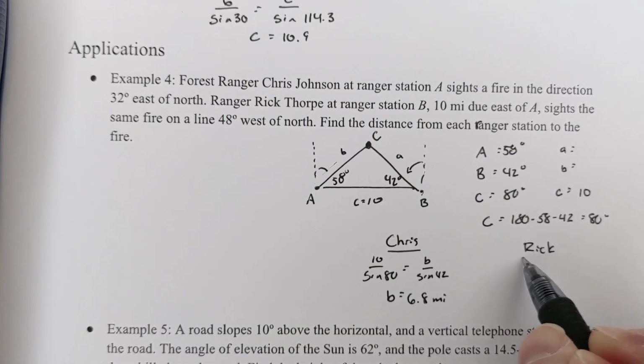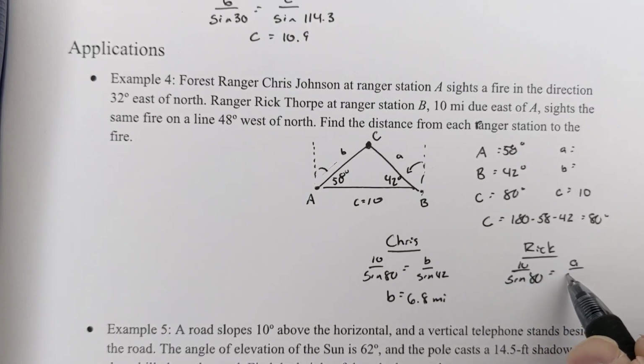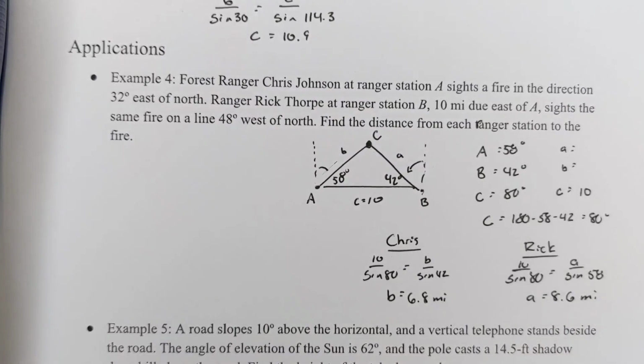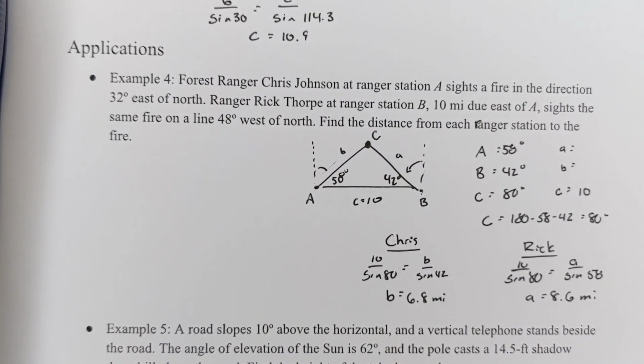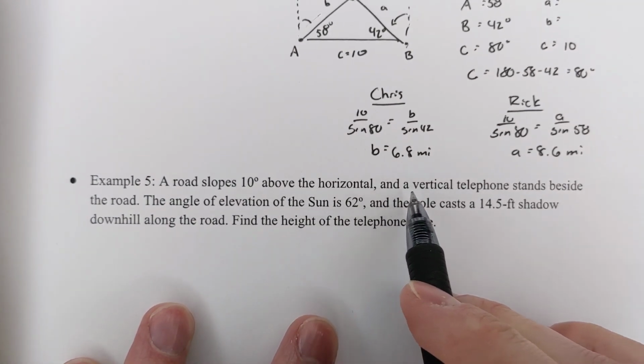For Rick, that's side a, so 10 over sine C equals a over sine A. So 10 divided by the sine of 80 times the sine of 58. So from Rick, little a is about 8.6 miles. So that tells you where they are.